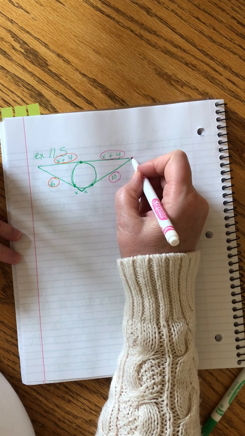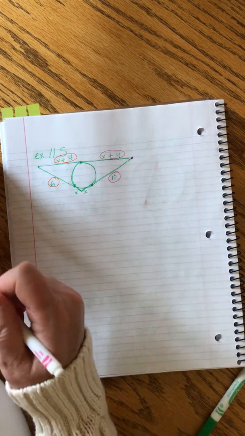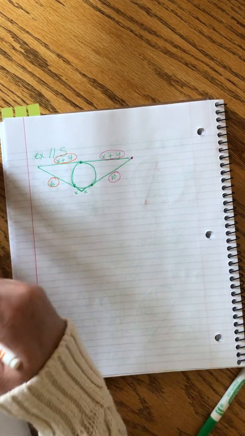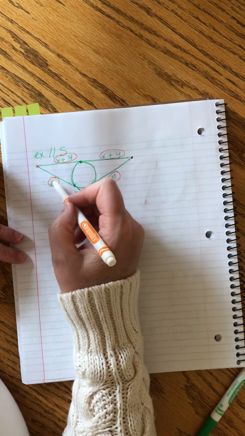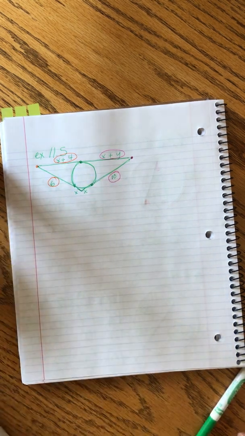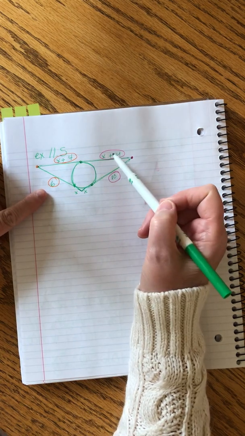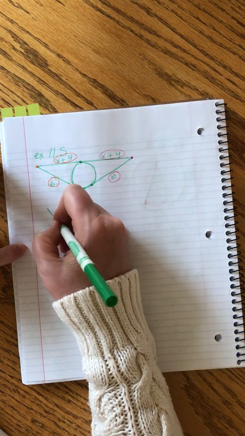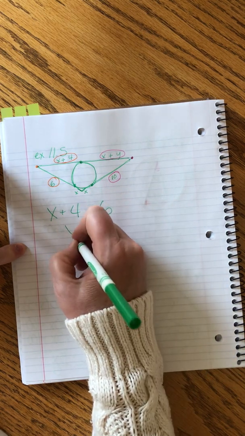So we're looking at this point to the tangents. These two segments are equal. And from this point to the tangents, these two are equal. So we can just do two quick little equations. We better do this one first because that has two letters. So we do x plus 4 equals 6.